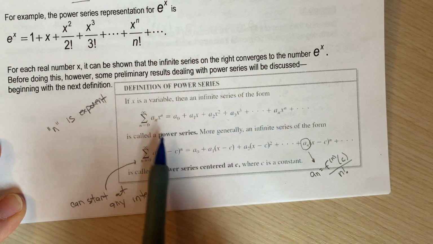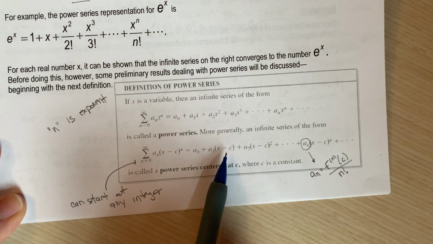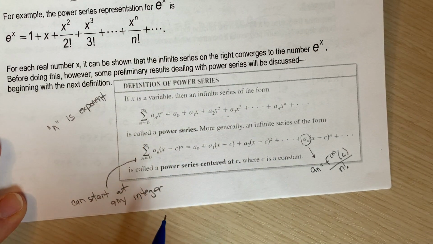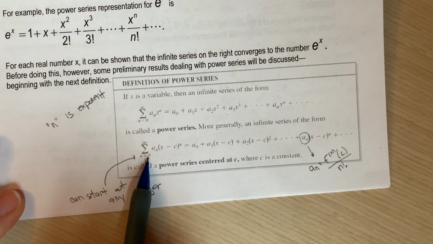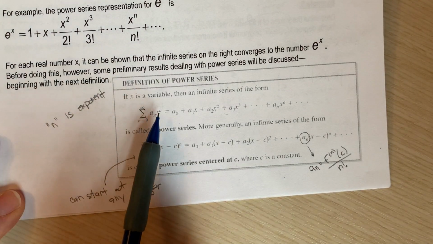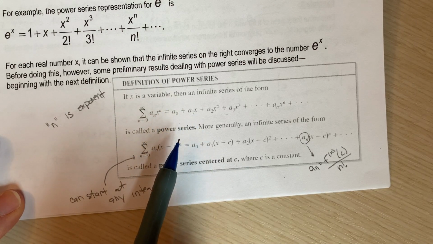So this one would be centered at 0, and then this one would be centered at a c value. And then just a reminder, you can start at another n value than 0. You could start at any integer. And then here, n is your exponent.